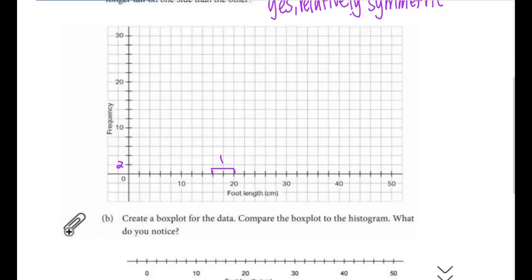And the next one is from 20 to 24. And how high is that frequency? 6. Good. All right. Next one is the tallest one. Okay. Not 22. Zoom in on your Desmos. How high does it go up? 23, thank you. Okay. All right.